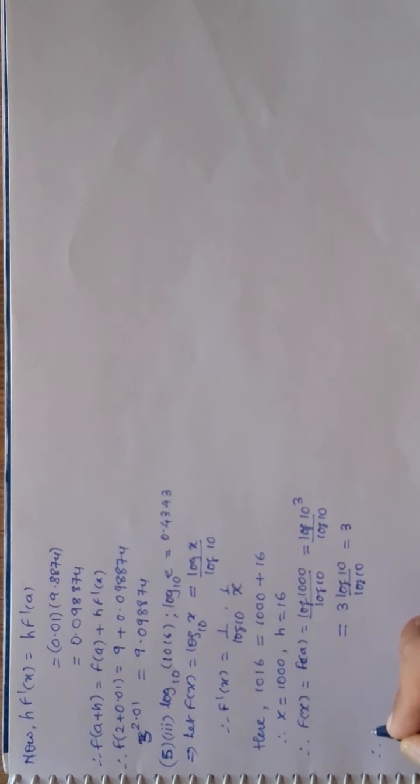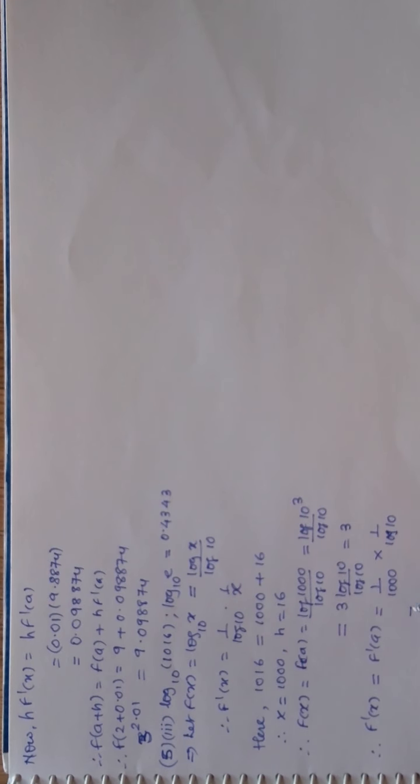Now here you have f dash x, which is equal to f dash a. That f dash a is nothing but 1 by x. So x being 1000, that is 1 by 1000 into 1 by log 10. Agreed? Yes. Okay. So what we get right now is, how to solve this? This is 1, 2, 3, na?